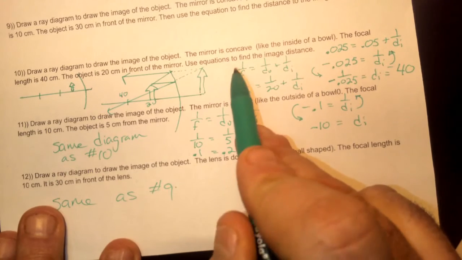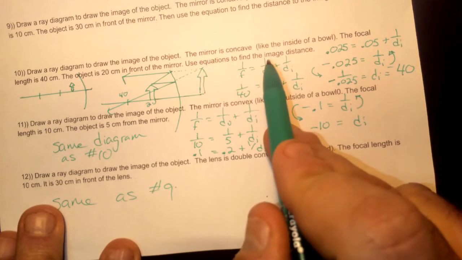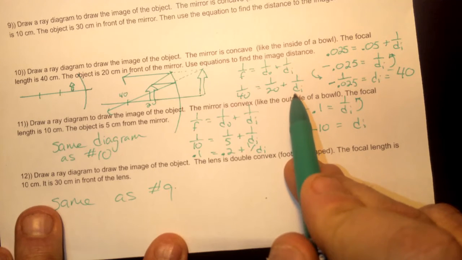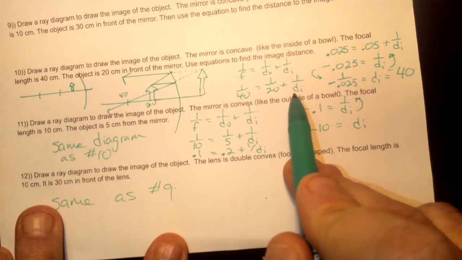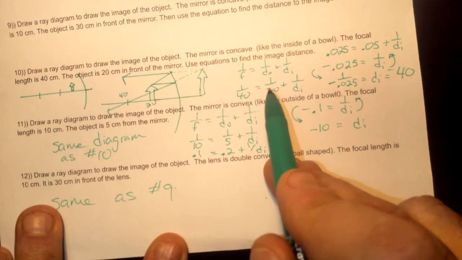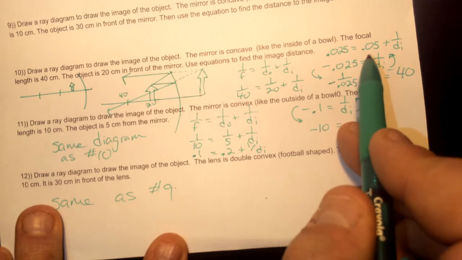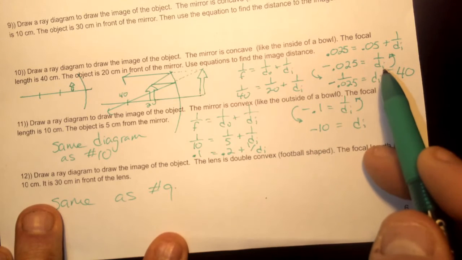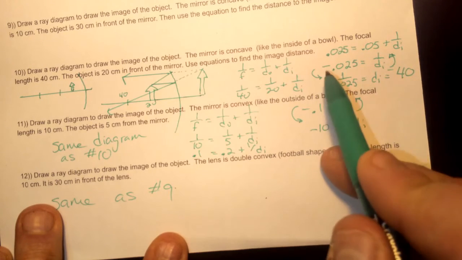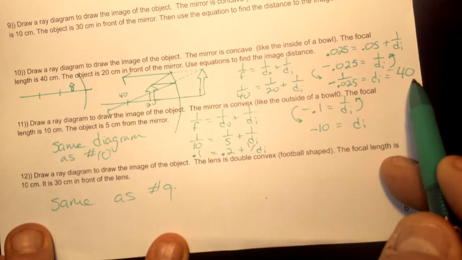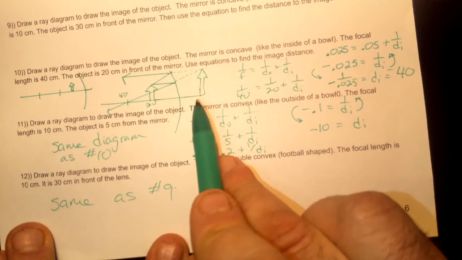We have 1 over the focal length is 1 over 40. 1 over the object distance is 1 over 20. 1 over the image distance is still the variable. Change things into a decimal. 1 over 40 is 0.025. 1 over 20 is 0.05. Subtract off 0.05 from both sides, we get negative 0.025 equals our reciprocal. So we flip this, flip the other side as well, and we get the answer of negative 40 centimeters. So that's behind the mirror.